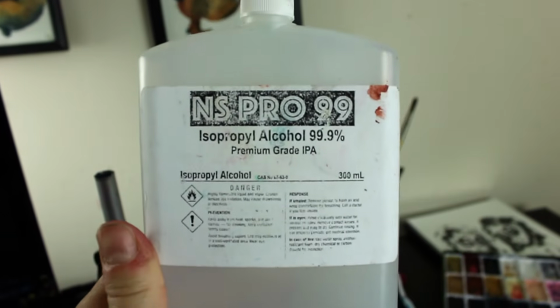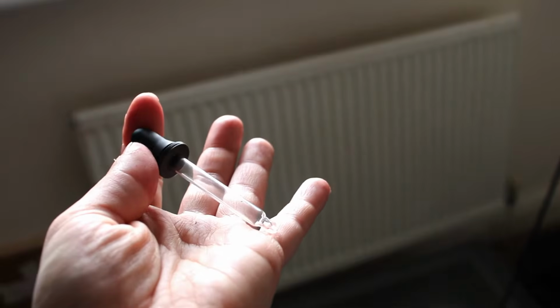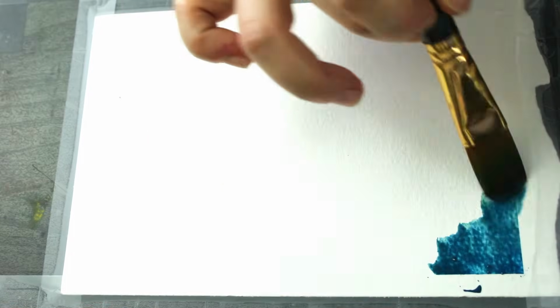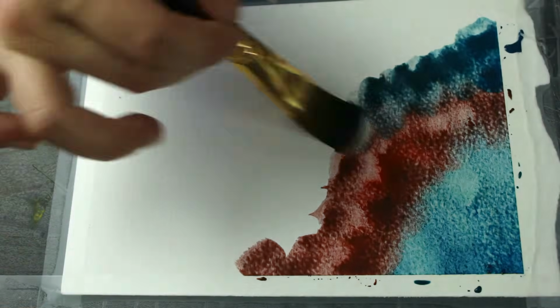Firstly, you will need pure alcohol. Then grab a pipette. You can get it pretty cheap off eBay. Now you can start painting the area that you want to have texture on and making sure that that area is pretty wet, as alcohol won't work on a dry surface.